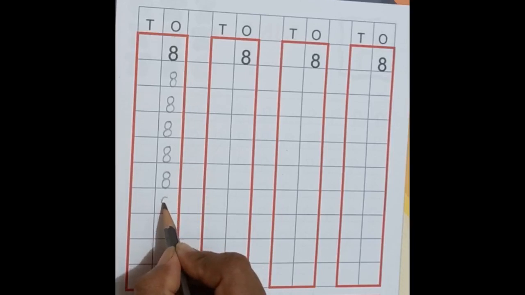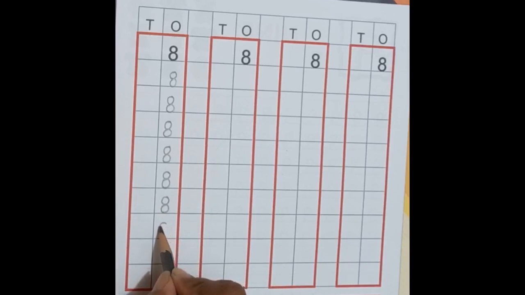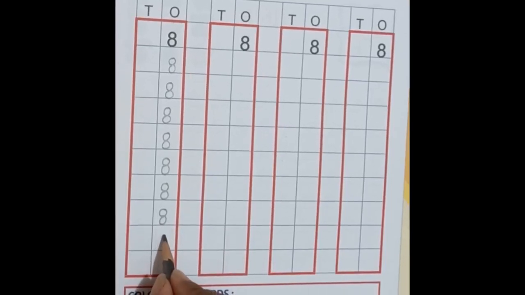Again, C curve, reverse C curve and close it. Number 8. C curve, reverse C curve, touch the bottom line and close it. Number 8. One more time.